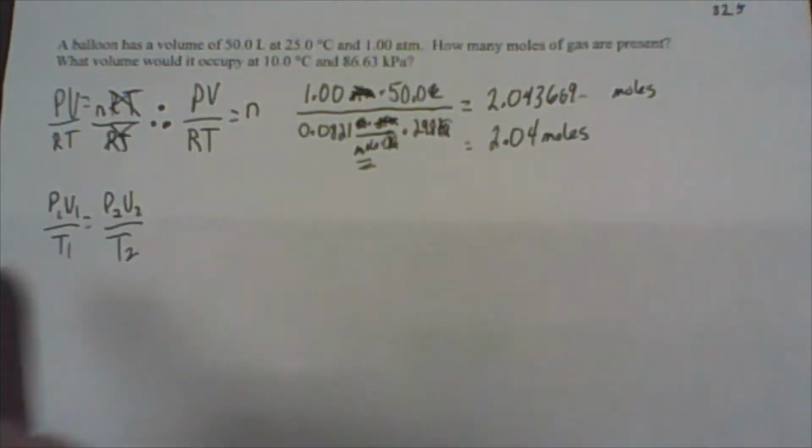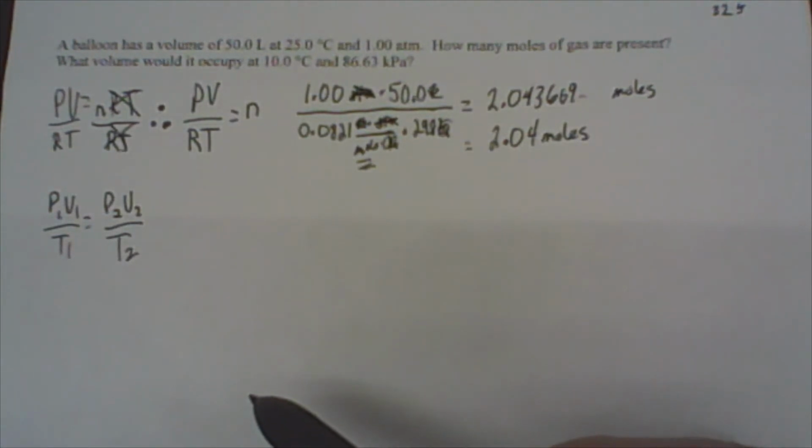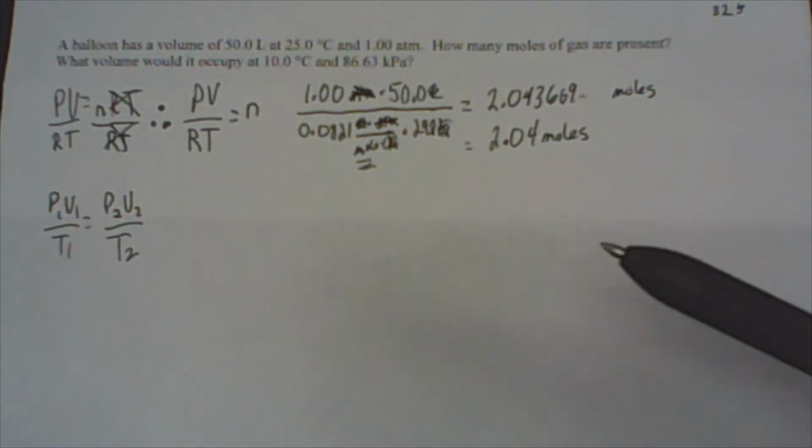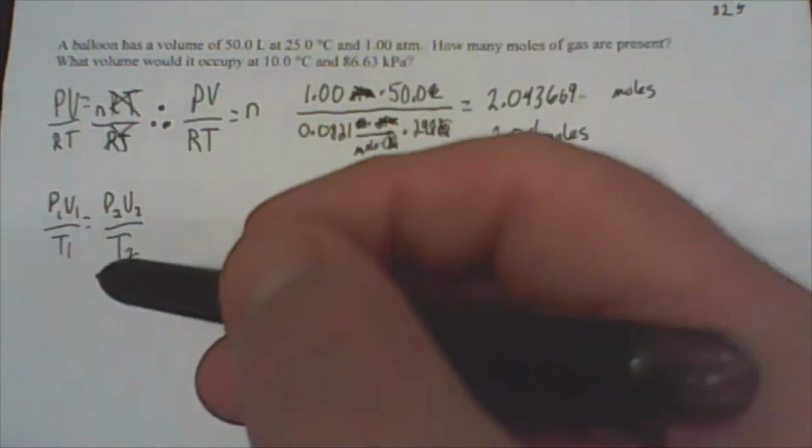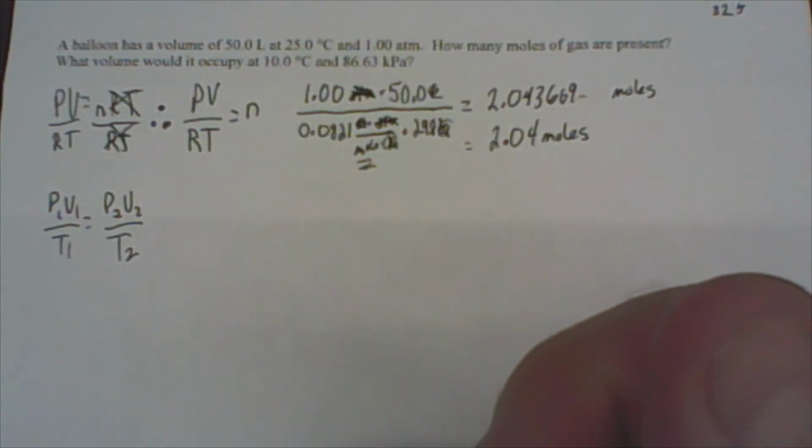My R value will remain the same on both sides of this equation, and my number of moles will remain the same. It's still going to be 2.04 moles. I could put it in, but if I did, they'd cancel out. So let's not even worry about that. So we go to this form of the equation.